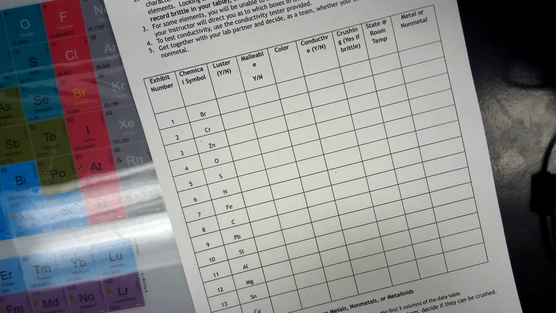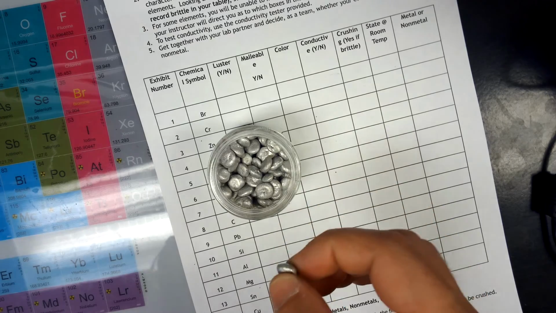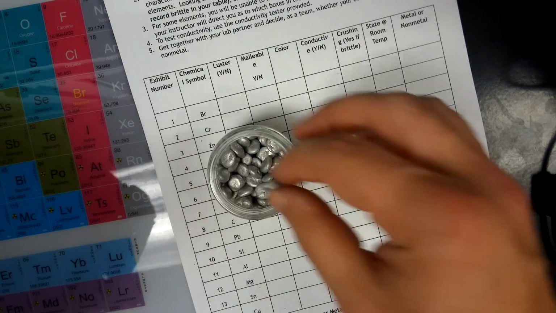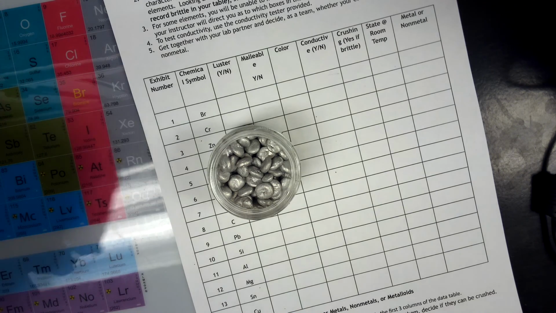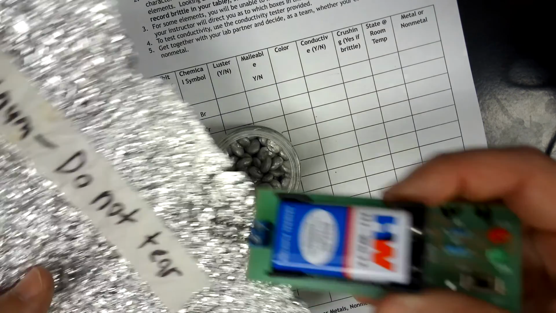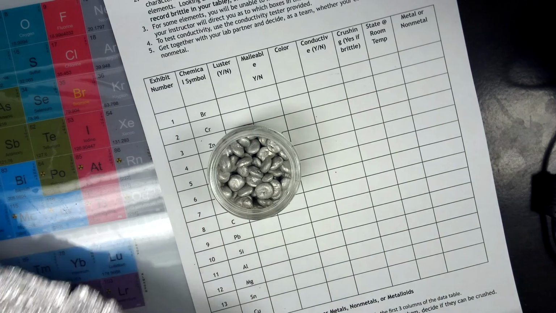Aluminum, you probably don't think of aluminum coming in this form, but we did use this during the density. You probably think more of aluminum as aluminum foil that we use all the time. But aluminum can come in a bunch of different forms as well. Aluminum is obviously very malleable, has that silver color, conductive, and no, you cannot crush it.